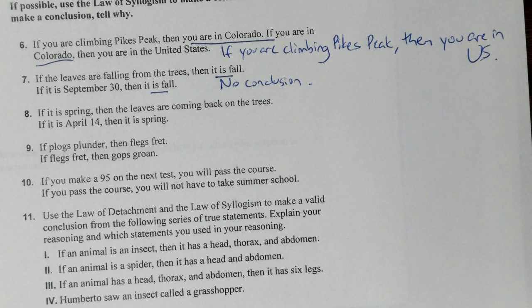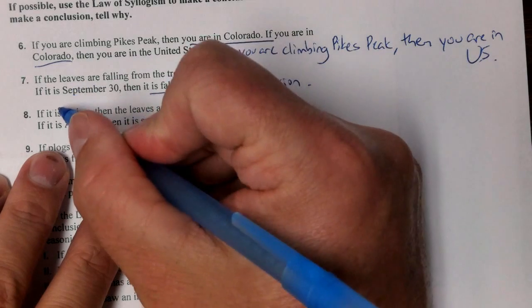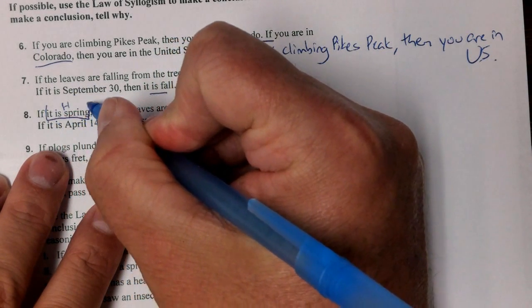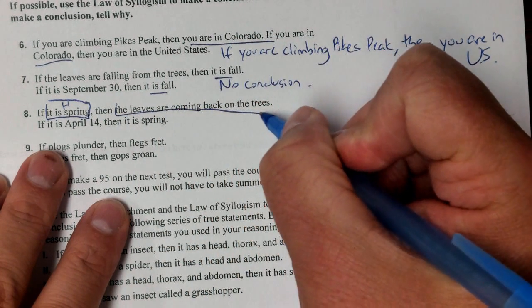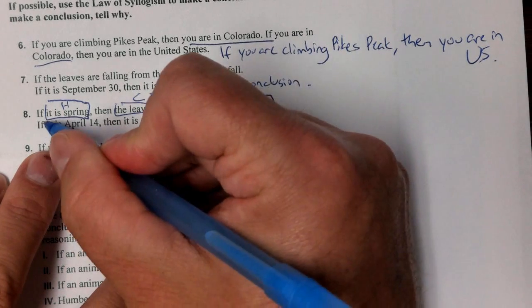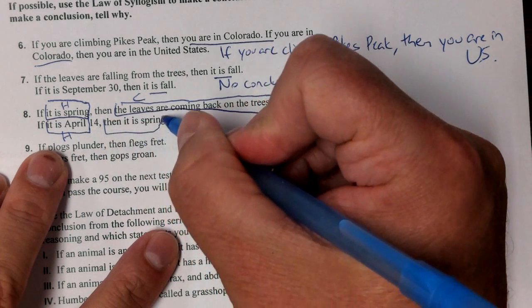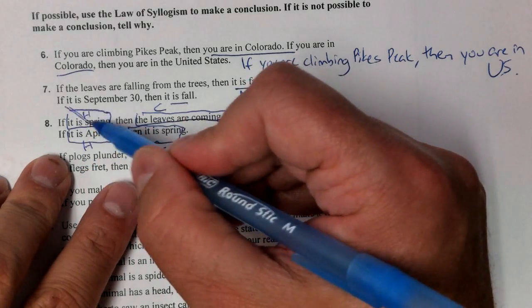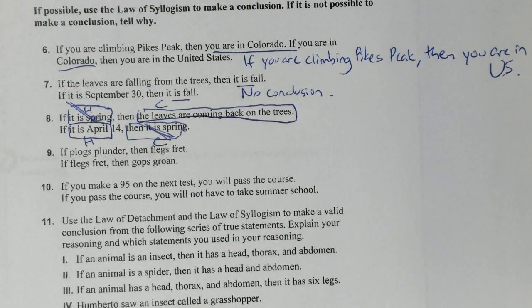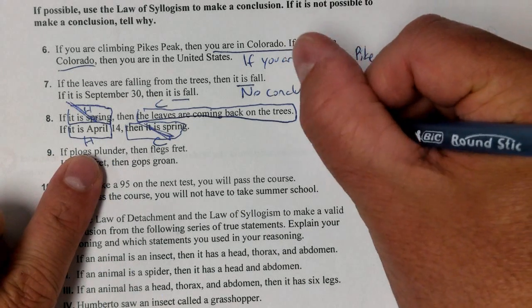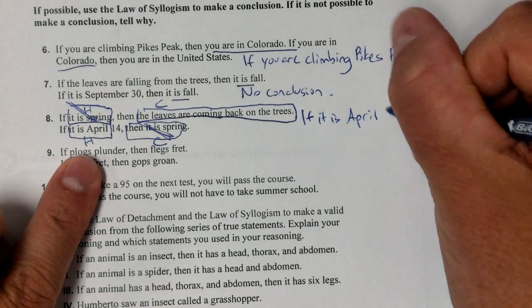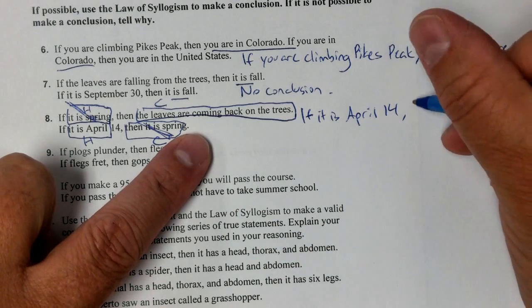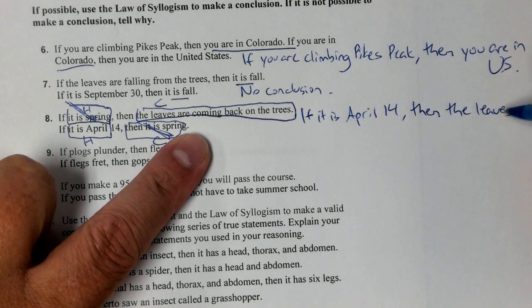All right. Number 8, if it is spring, then the leaves are coming back on the trees. If it is April 14th, then it is spring. I'm glad we have this question, because notice that this is a hypothesis, and this is a conclusion. And this is a hypothesis, and this is a conclusion. And just because they're in a different order doesn't mean that these don't match. We still have the hypothesis match the conclusion. So we need to put, if it is April 14th, then the leaves are coming back on the trees.